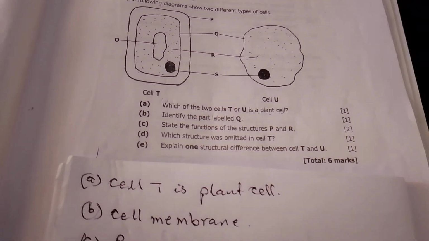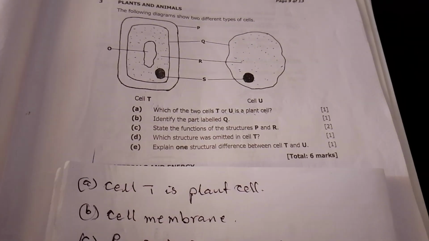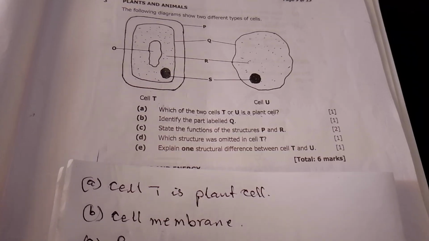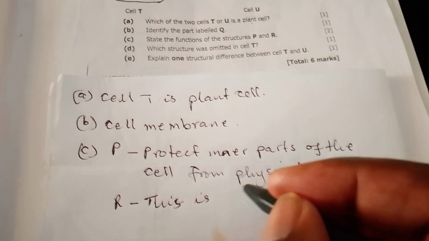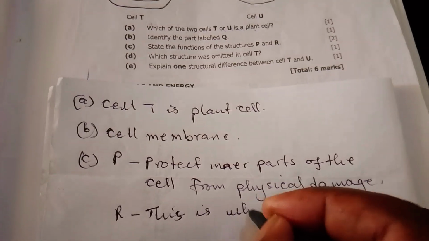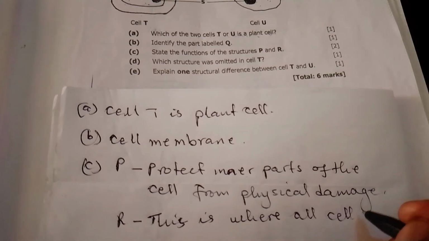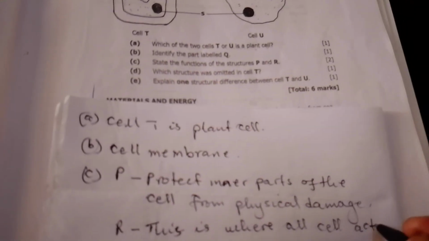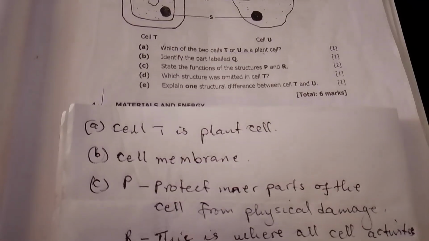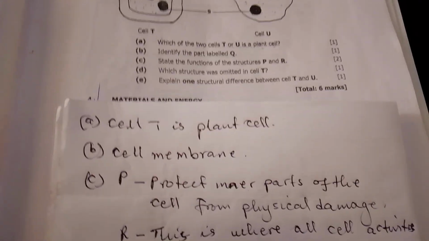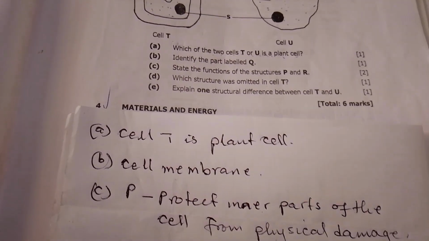In the cytoplasm, this is where all cell activities take place.